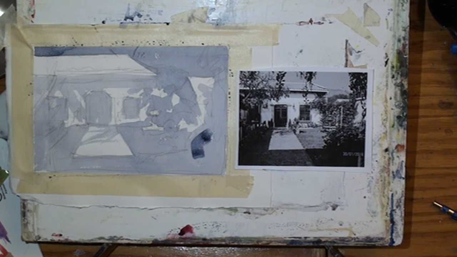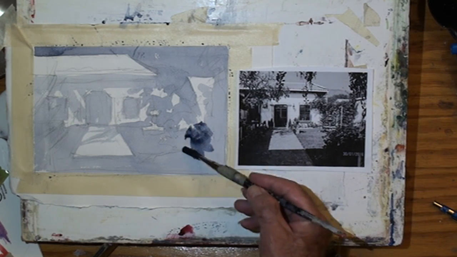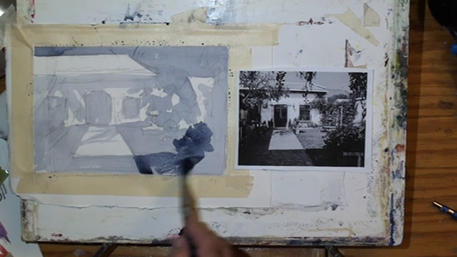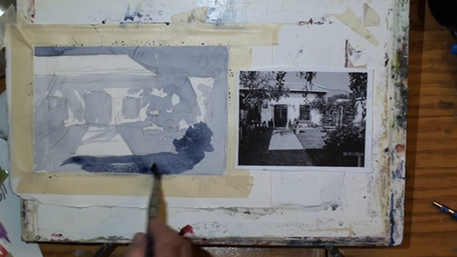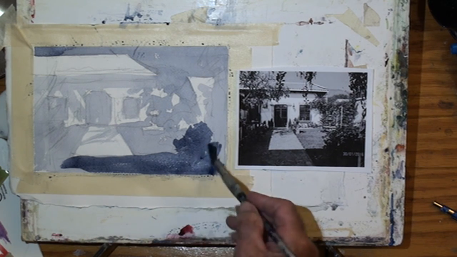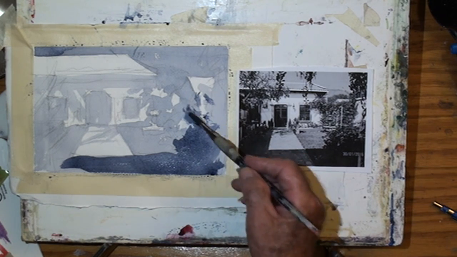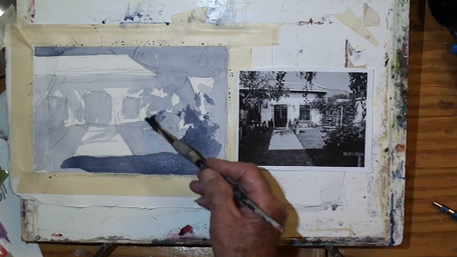Okay, so now we're going to start with the next value. Now, I haven't shown this, but I put this value on a separate sheet of paper just to see how dark it was. It's not the complete black that you might see, but it's a contrast to what you see in the picture. And so I'm going to block all that in.